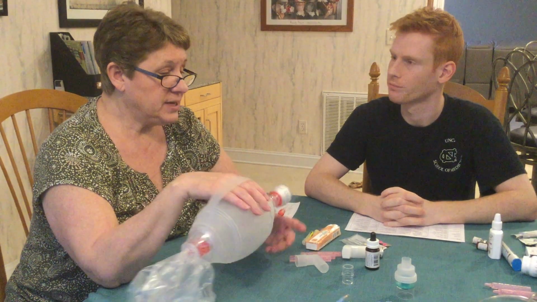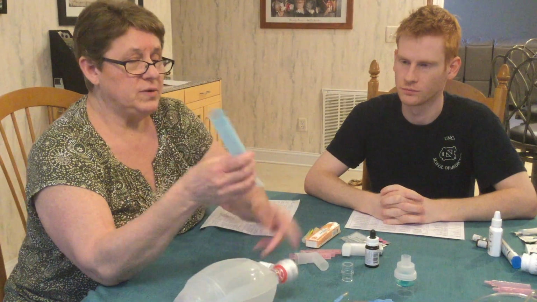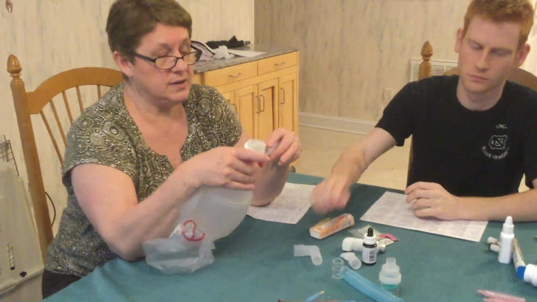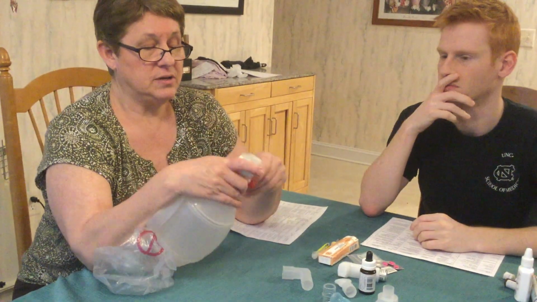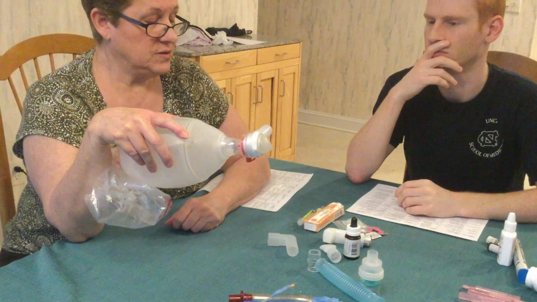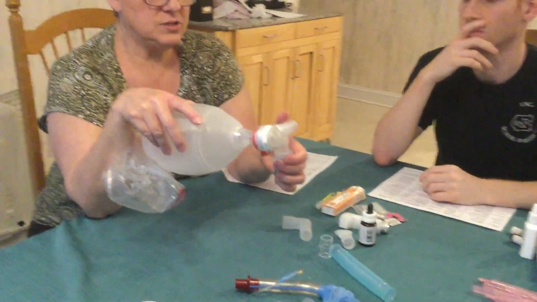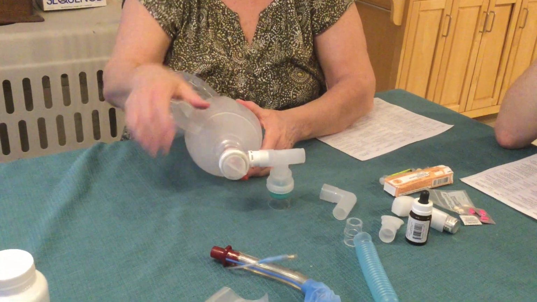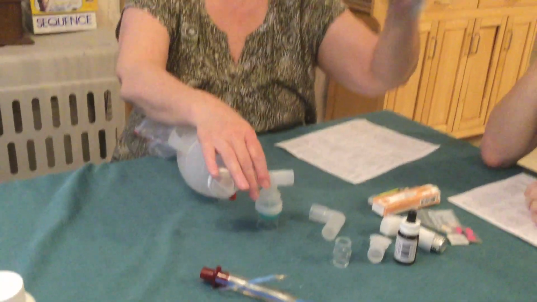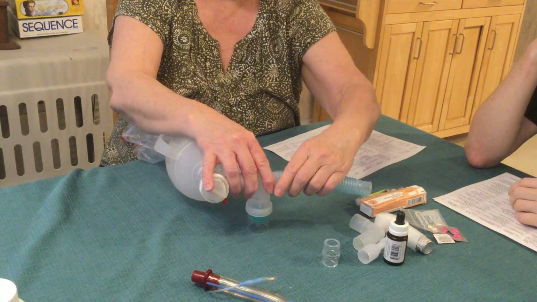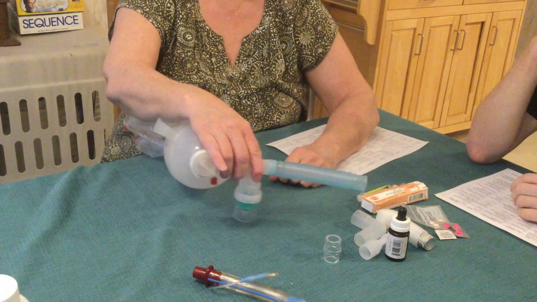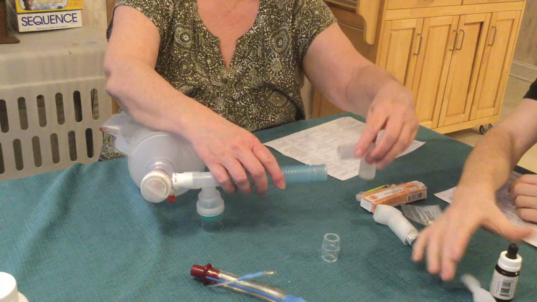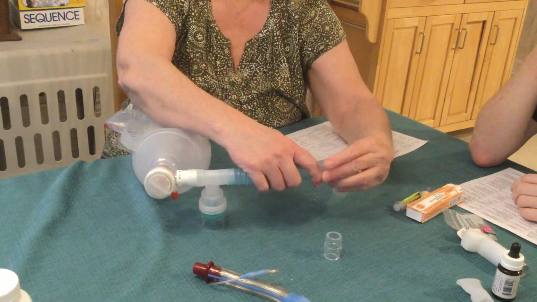All right, so how are we going to hook this up? We're going to need a bunch of different pieces here. The key thing is that you want to hook the actual nebulizer reservoir piece closest to the BVM. This is high yield. Now we're going to take the blue piece, because this gives us some room to work, and attach the blue piece here. Now we need this little elbow-shaped piece, which is going to go on here.